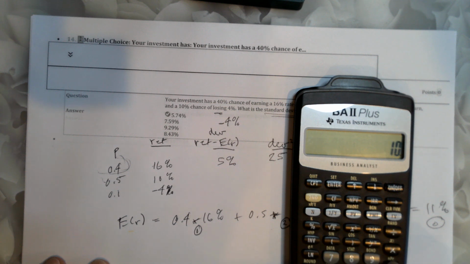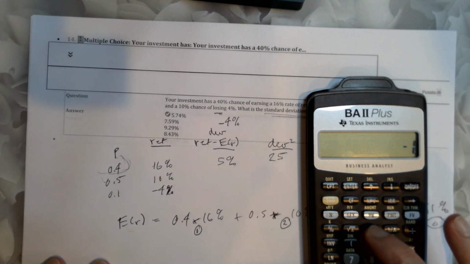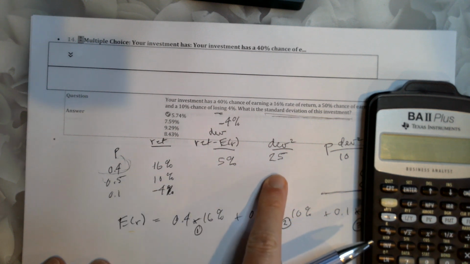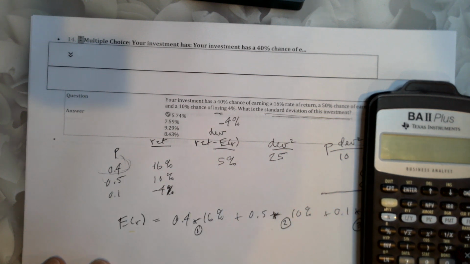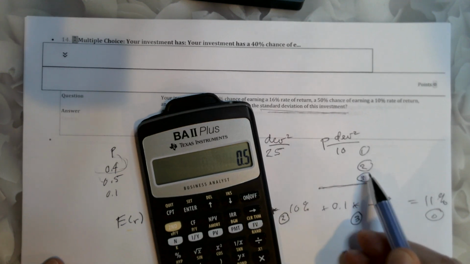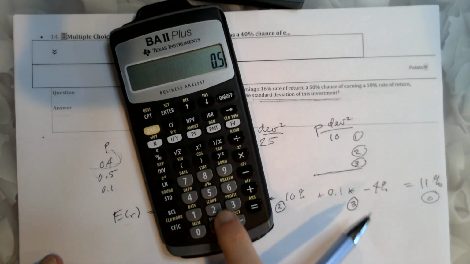10 minus recall 0 equal. So that deviation is negative 1. And when I square a negative, of course, I get a positive, and 1 times 1 is 1. So that's my deviation squared for this middle one. And then I'm going to multiply by the probability and say equals. That's going to be number 2. So I'm going to say store 2.